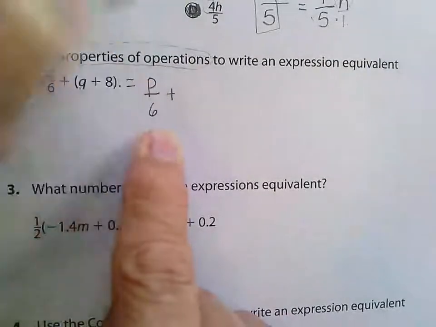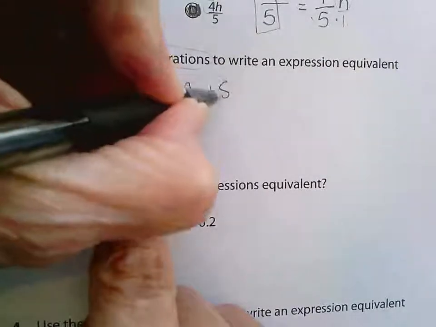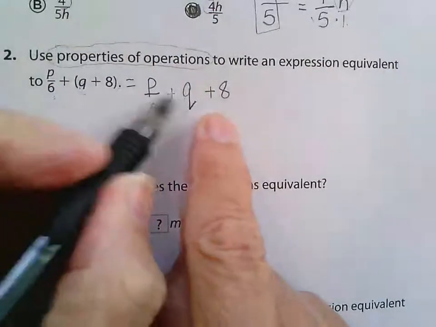So I'm going to keep my other terms in the order that they are, and I'm just going to simply shift.